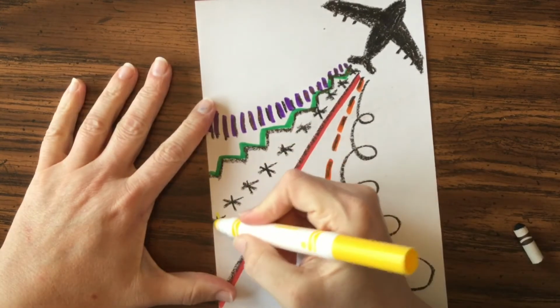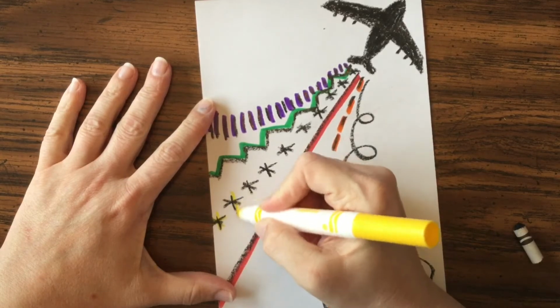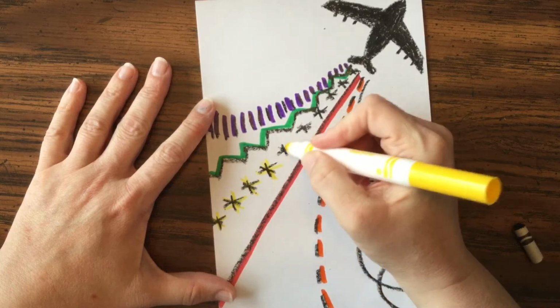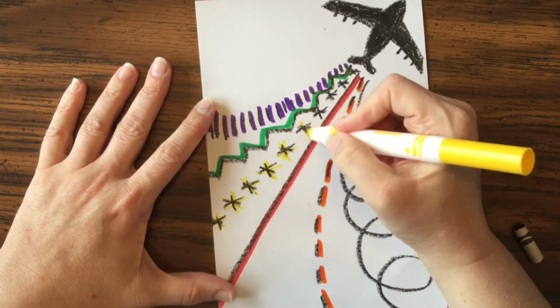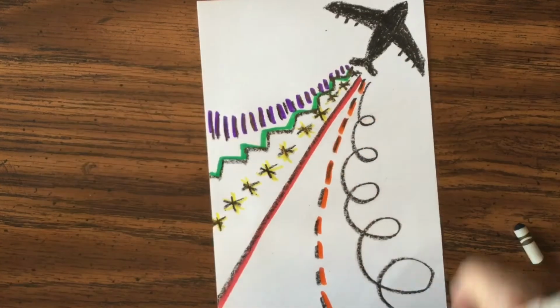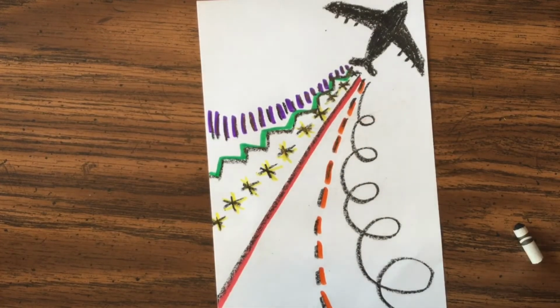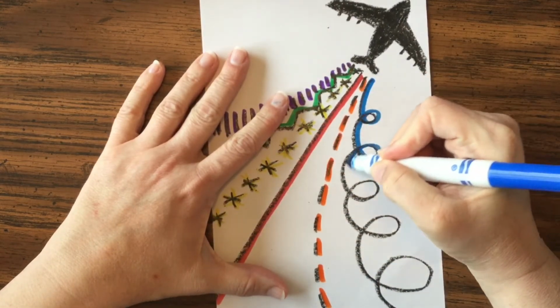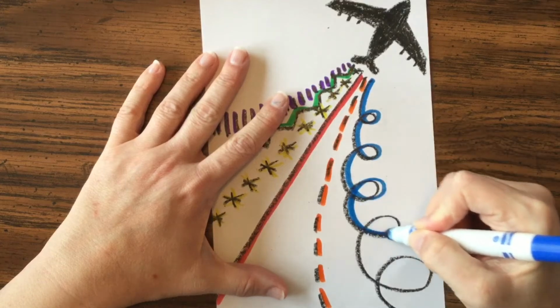I think this would be a really neat one to do with the one more. Let's put the blue one over here. And it's okay if it doesn't match it perfectly, as long as you're close.